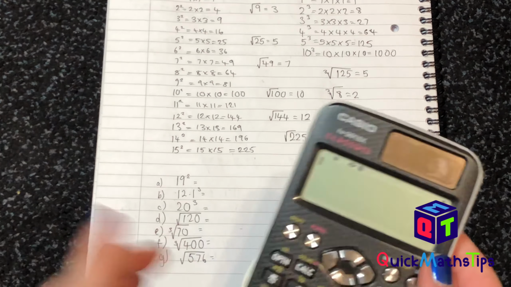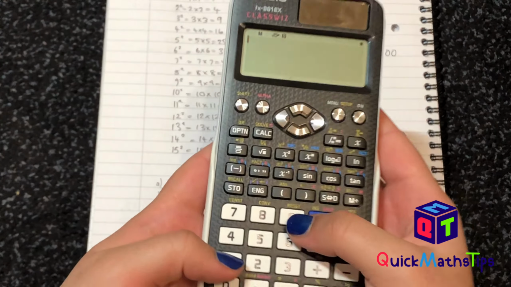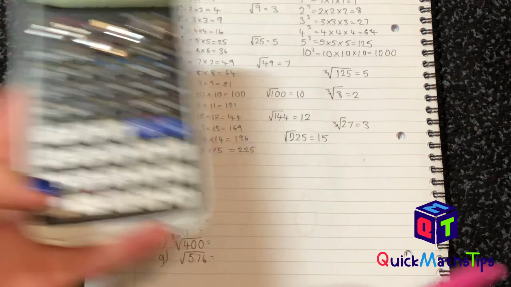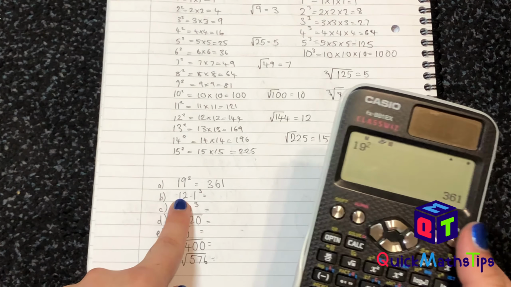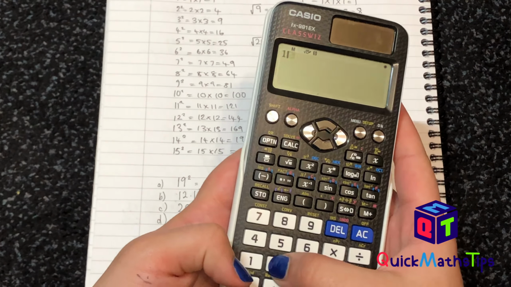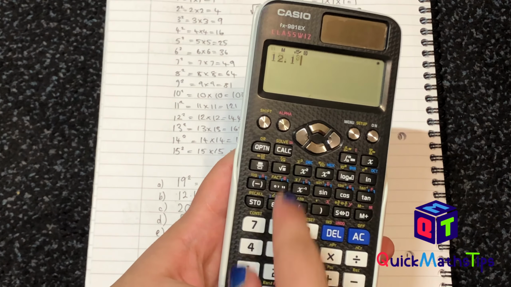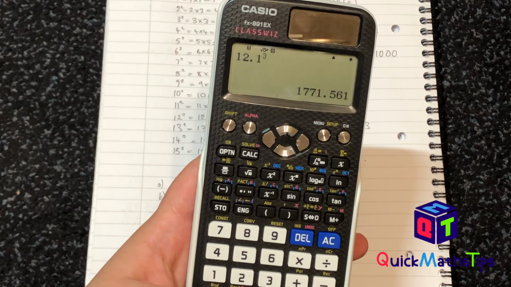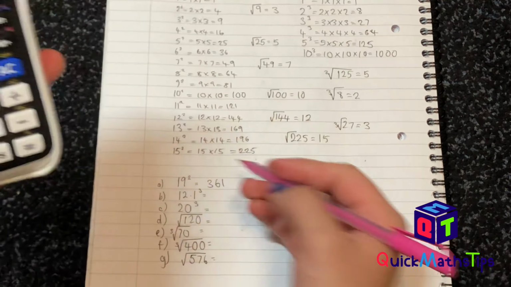All right, I hope you pause, guys. All right, 19 squared. I'm going to type in 19 and I'm going to click on the squared button. That's 361. Okay, so tick if you got that right. Now I've got 12.1 cubed, so 12.1 and cubed is shift. And I've got the cube right there. Okay. Equals to 1771.561.